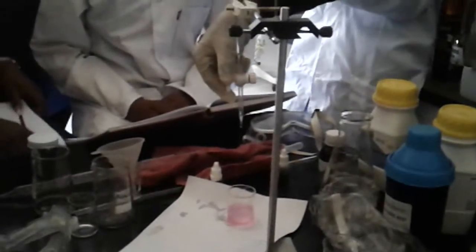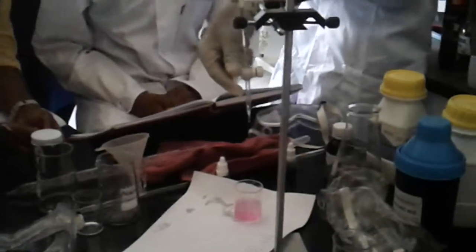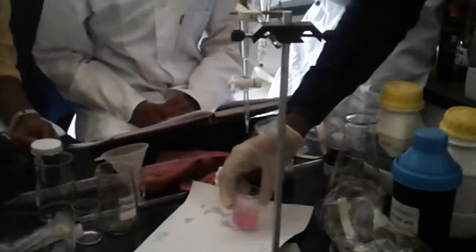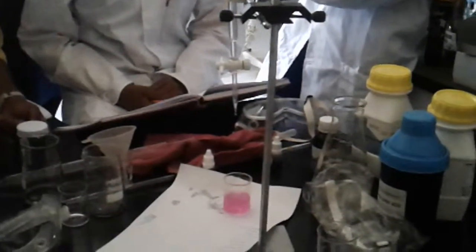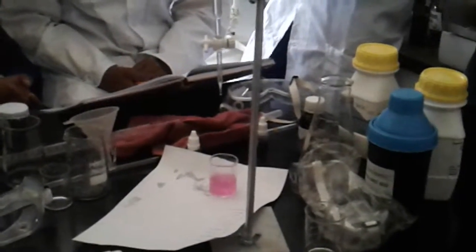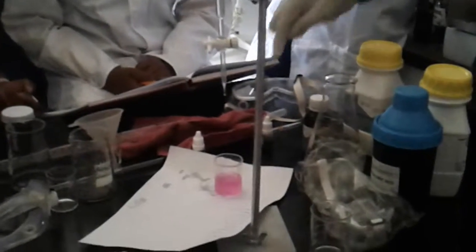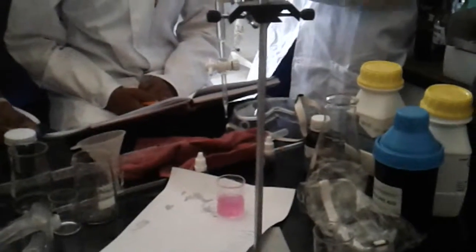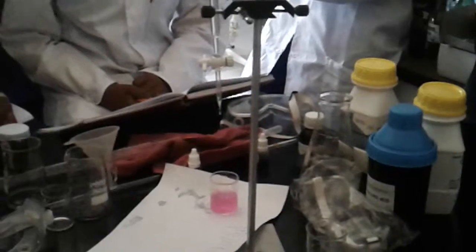Alright, wait, guys. Look. Has it reached the end point? Let's check. Do you see now? It did not change. It didn't change color back. So now it has reached equilibrium, the end point. And then we are done with the experiment.